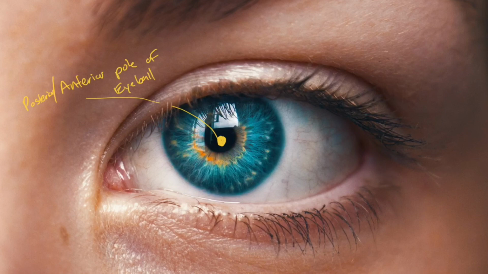Now, if I was able to connect these two poles with a rod, it would make an axis. So when you have an imaginary line connecting the two poles, that imaginary line going right through the two poles is going to be called the optic axis.